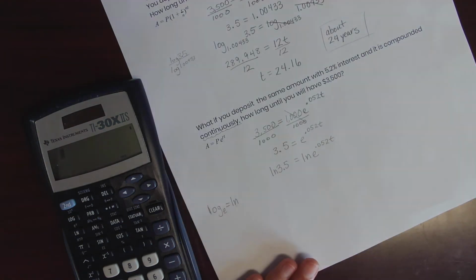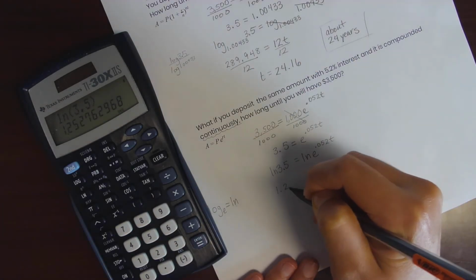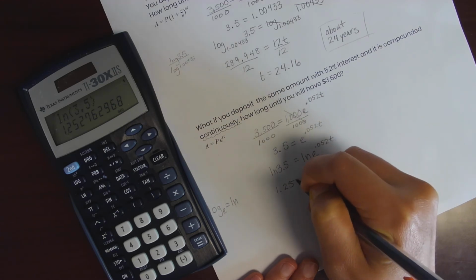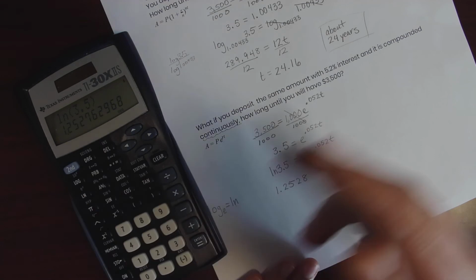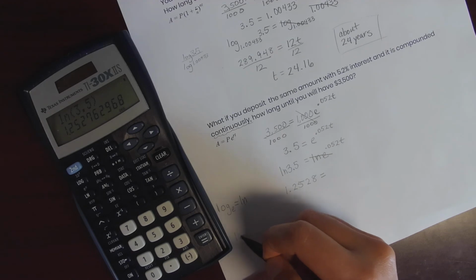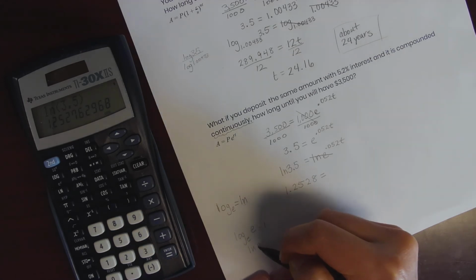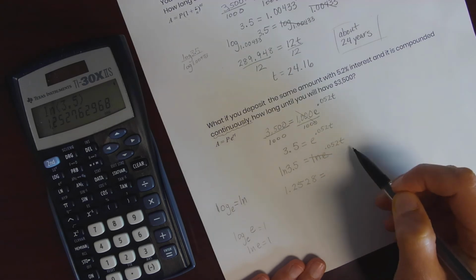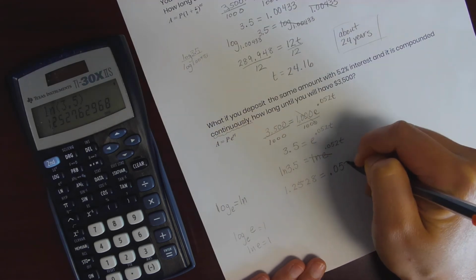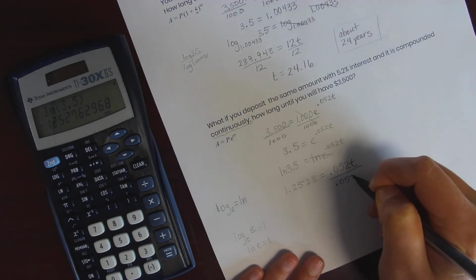Okay, ln 3.5, you just type in your ln button and then 3.5 equals, and I have 1.2528. I'll round here, but keep that number in my calculator. Equals. ln e is what cancels. Log base e of e, that's just going to equal 1. So ln e is equal to 1, and that's why it cancels here. And I'm just left with 0.052t. And then the last step here is to divide by that 0.052.